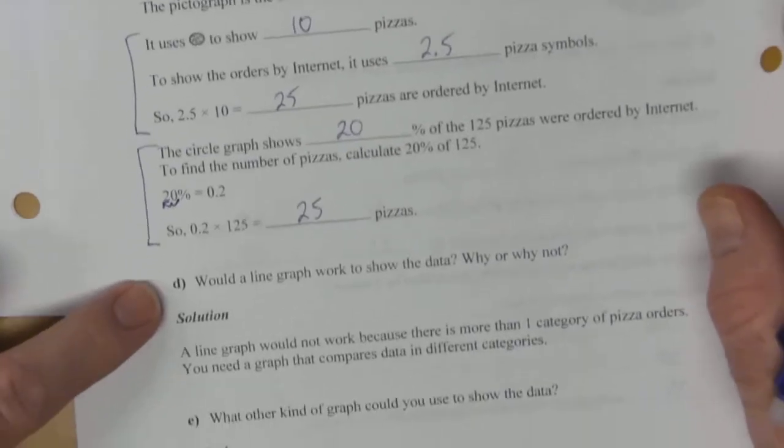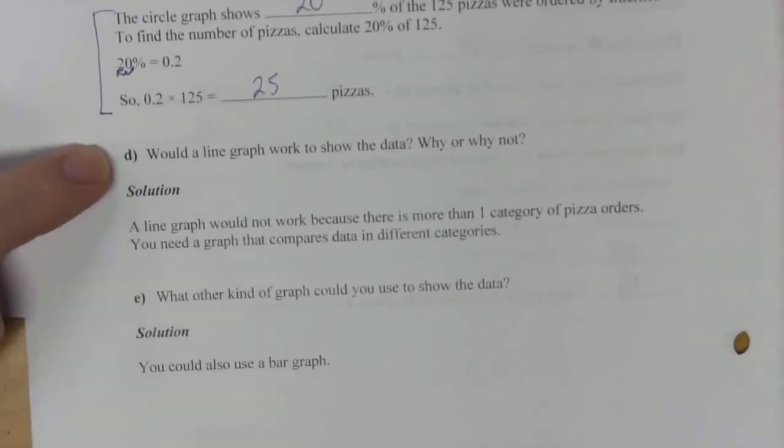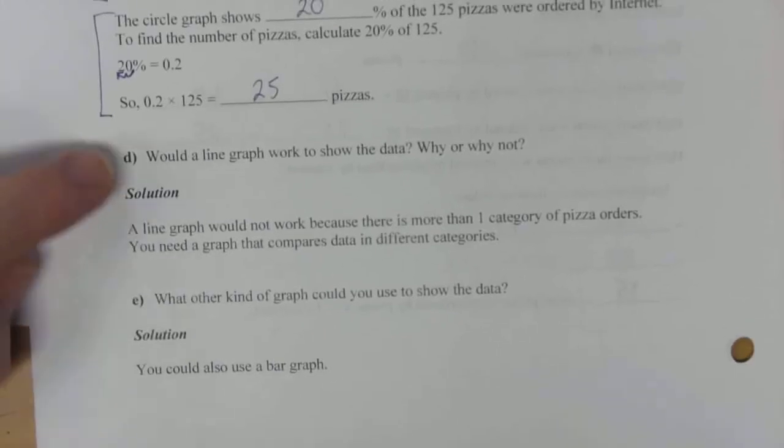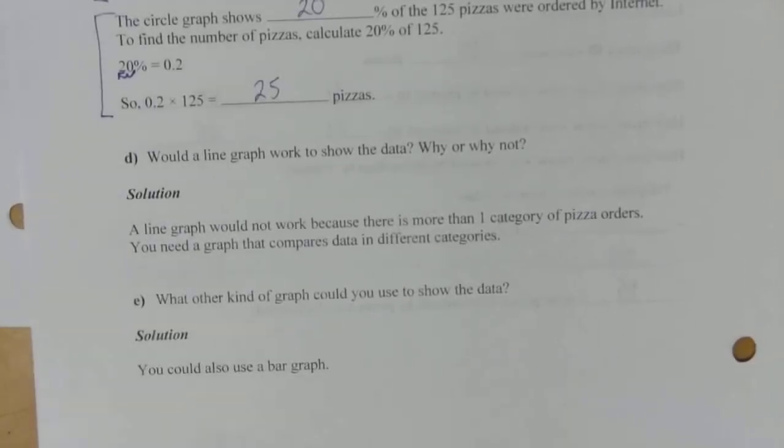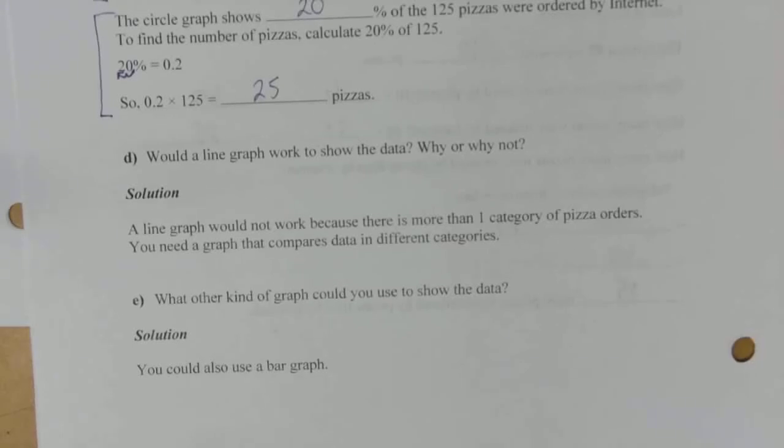Now, we can ponder other things. Part D asks, would a line graph work to show the data? Why or why not? A line graph would not work because there's more than one category of pizza orders. We've got phone, we've got walk-in, and we've got internet. A line graph, you can't really display that. A line graph is better for showing trends over time, for instance, not across different categories.